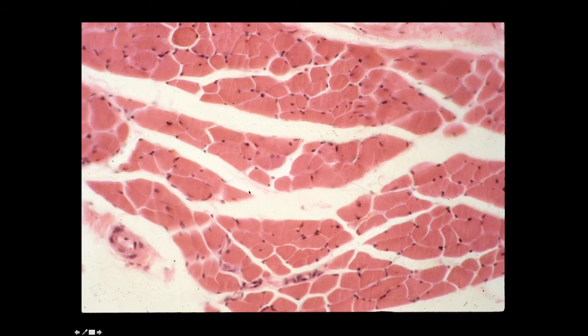This is an interesting view of skeletal muscle. It's artifactually separated. It makes the point that you can see these light areas would be areas of the perimysium that would surround fascicles or bundles of muscle cells. Around the individual muscle cells or fibers you can see the endomysium, and of course the epimysium would be the connective tissue surrounding the entire anatomically named muscle.